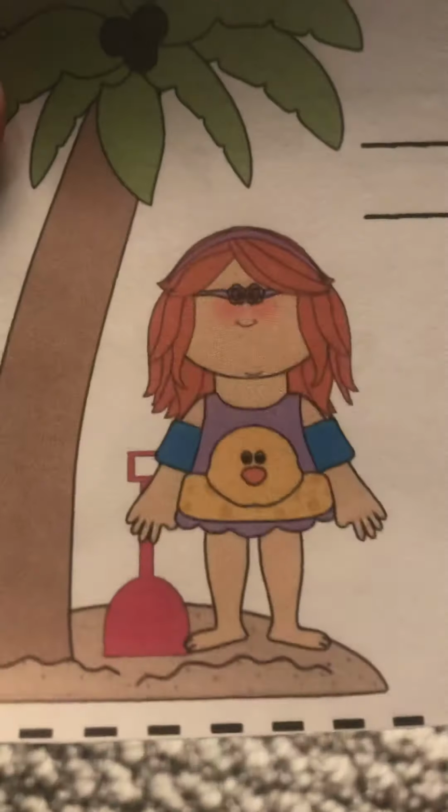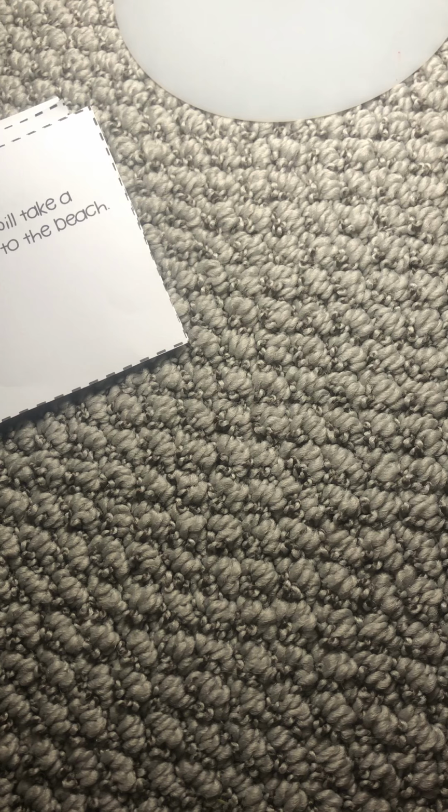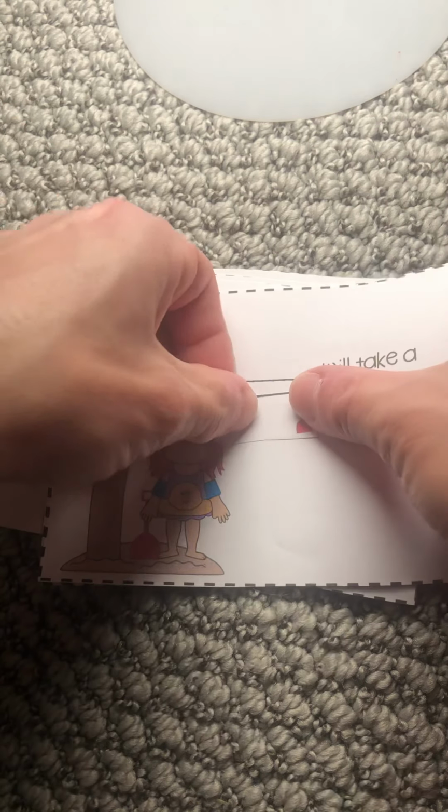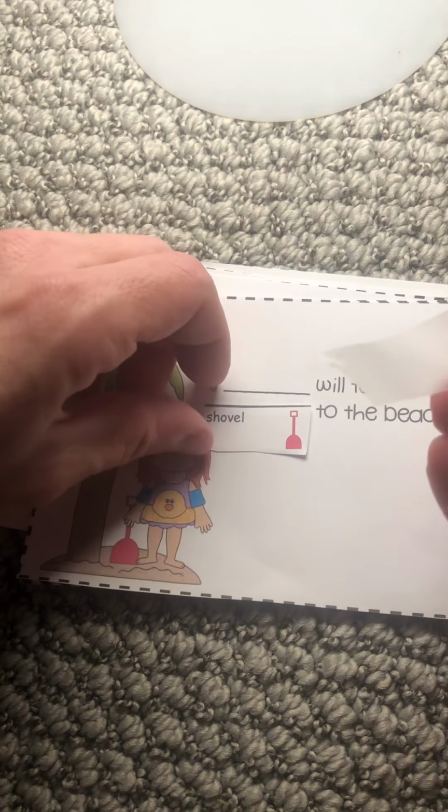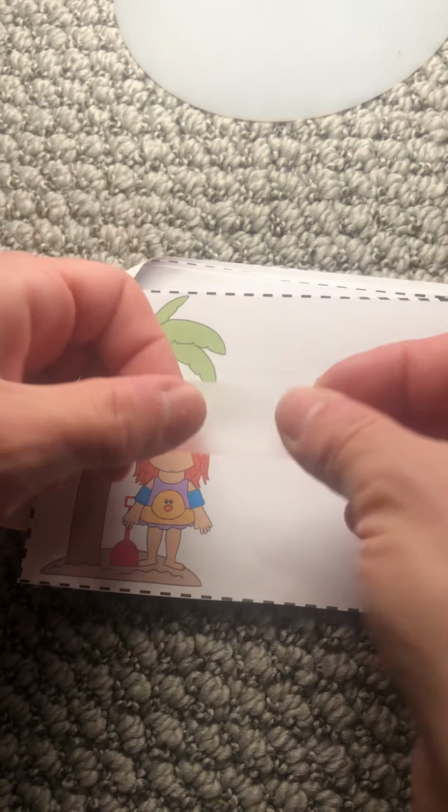So I'm going to cut out shovel. And we have to think of a name. Let's tape in shovel. And how about Jen?